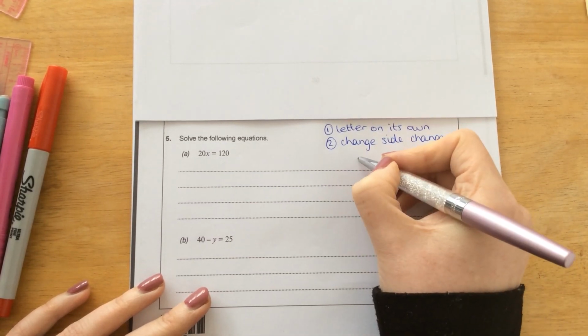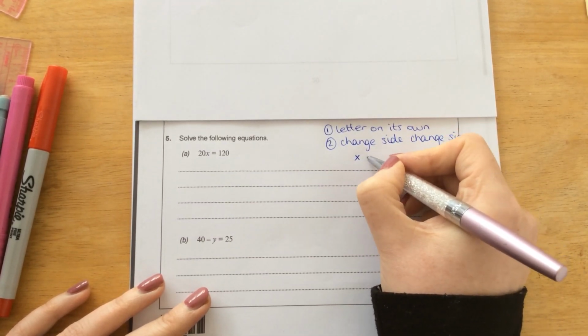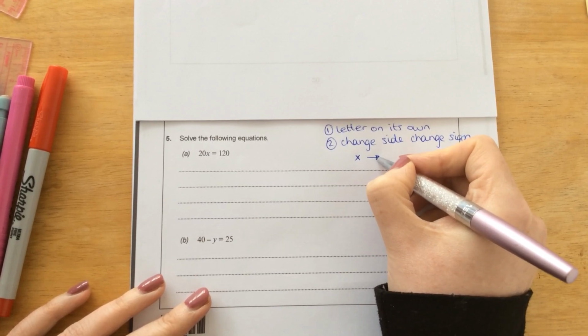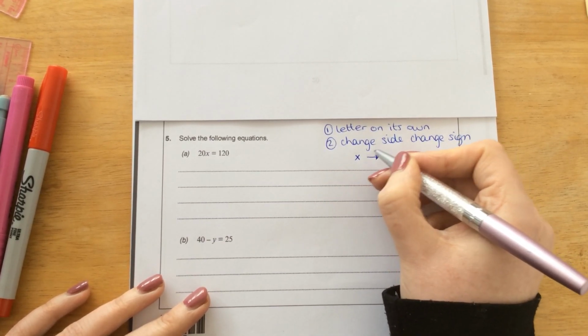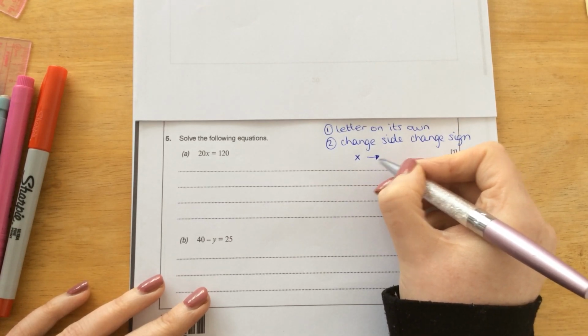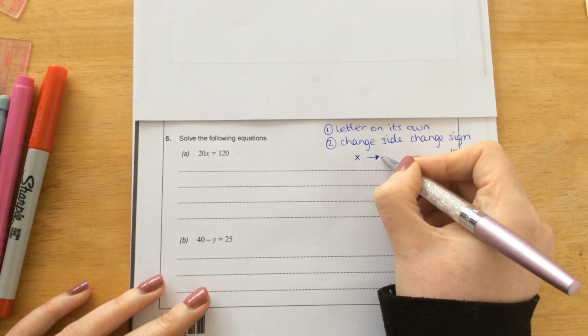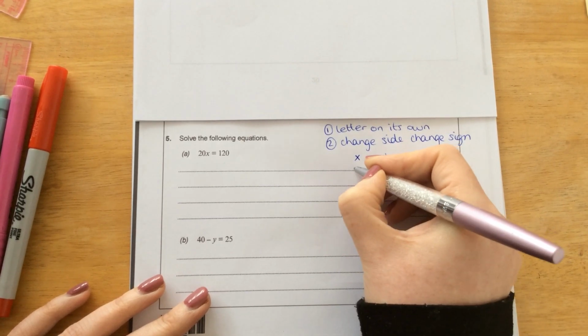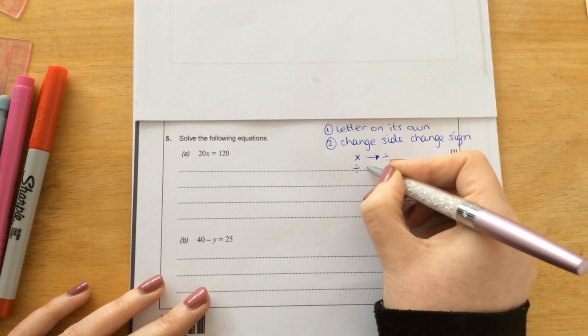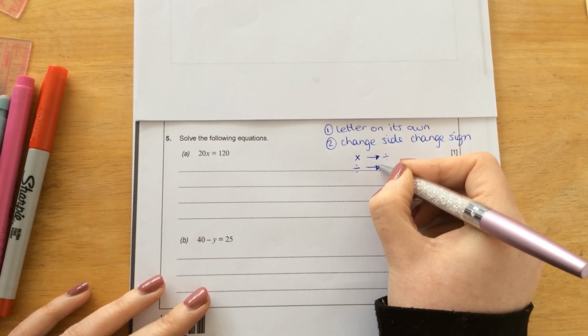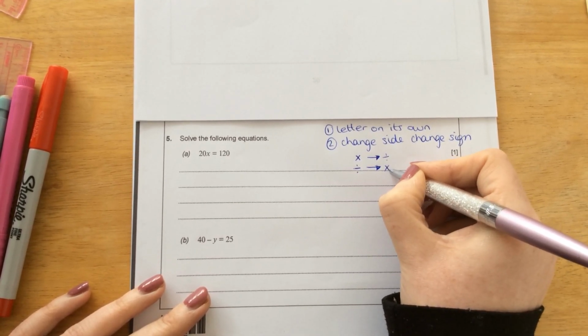So that means if on this side of the equal sign it's a times, then when I move it over to the other side of the equal sign, it's the opposite side, so we do the opposite sign. The opposite of timesing is dividing. If on this side of the equal sign it was dividing, then when I take it to the other side, it would be a times.